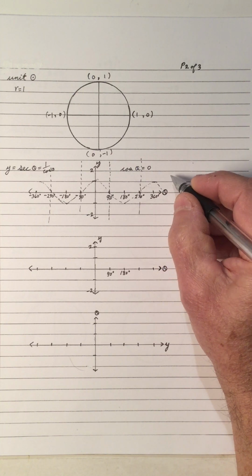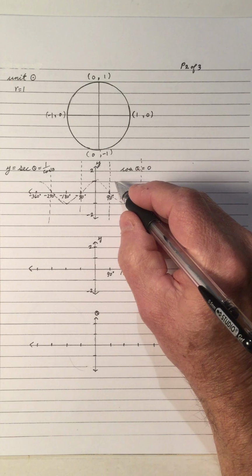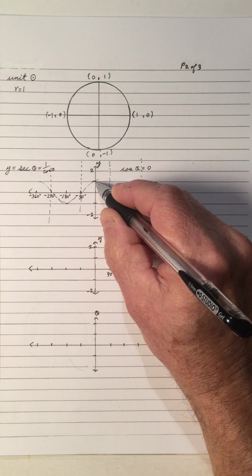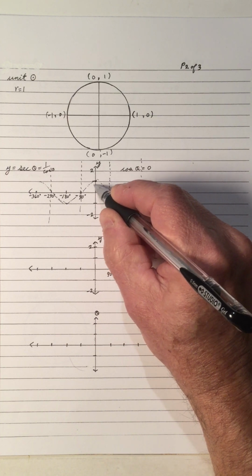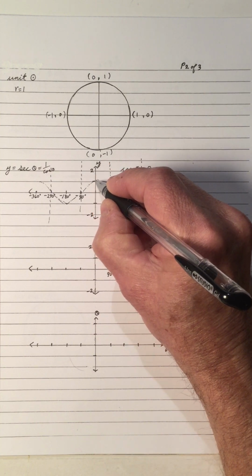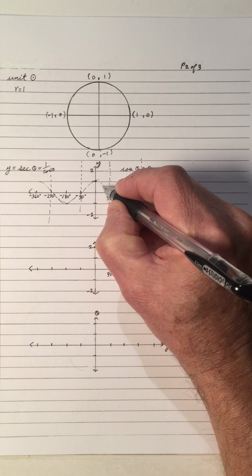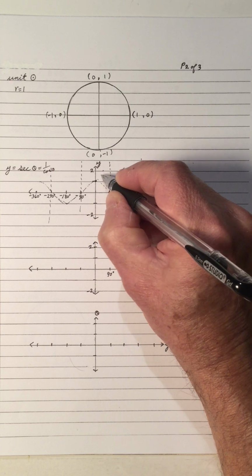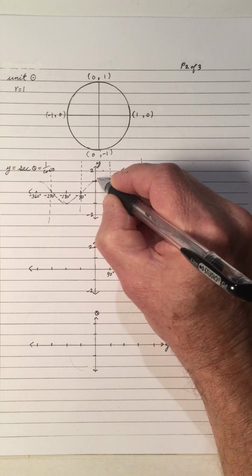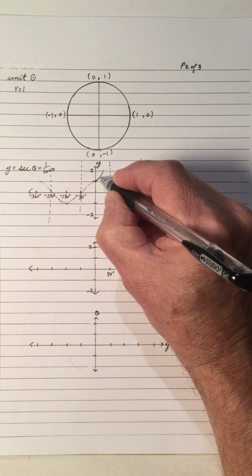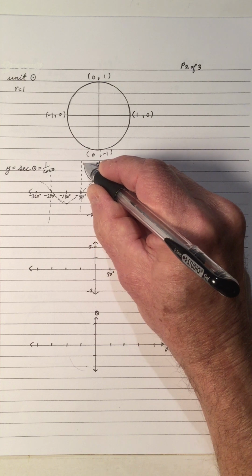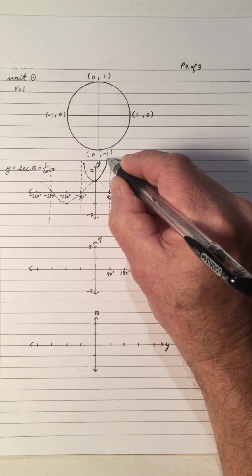And now the secant graph is the reciprocal of that. So anywhere between negative 90 and 90, cos is between 0 and 1. So the reciprocal of these numbers is up here. The reciprocal of 1 is 1. This is a half, the reciprocal is 2. And this is half again, it's a 2. So the secant graph goes from 1, and because these are asymptotes, it will go on, up and up forever.